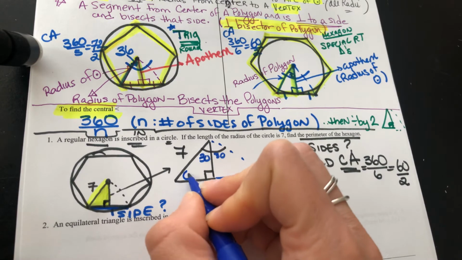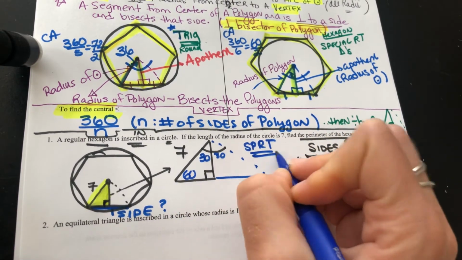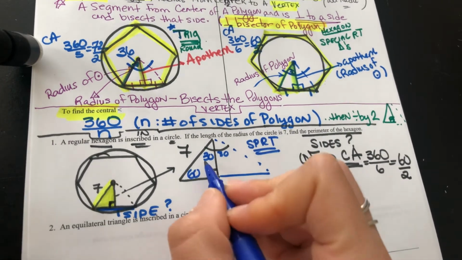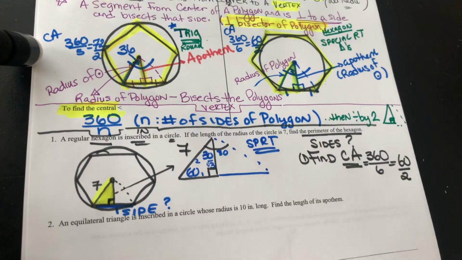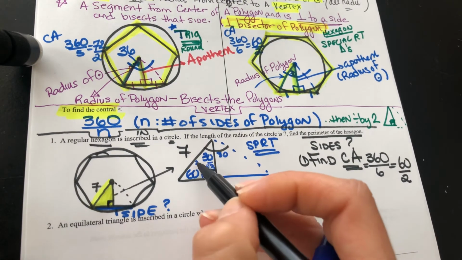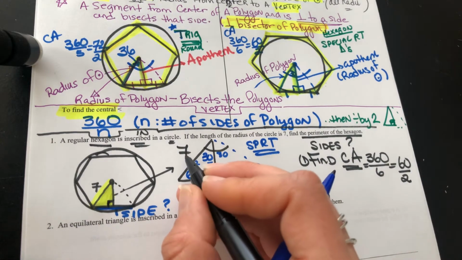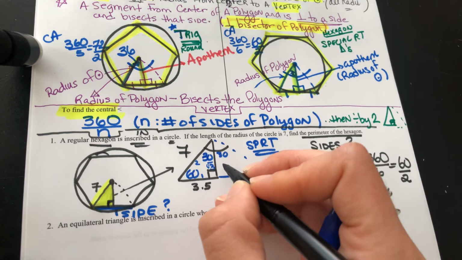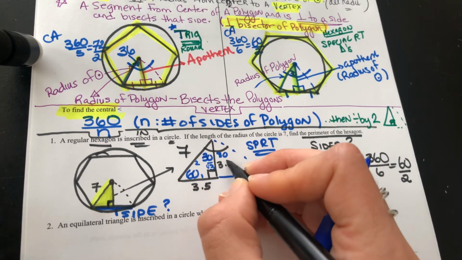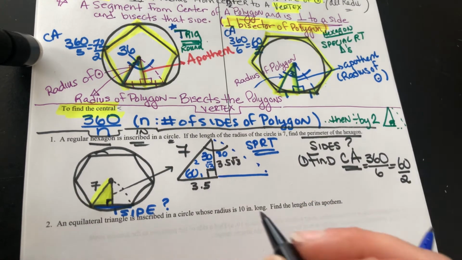30, 90, 60. So now you're working with your special right triangle. You should know that because we're doing a hexagon. Okay, so 2, 1, rad 3. Crossing the 2 is the 7, so let's go to the 1, which is half of 7, 3.5, and then 1 to rad 3 times by a rad 3, 3.5 rad 3. I didn't really care about that, but it's okay.